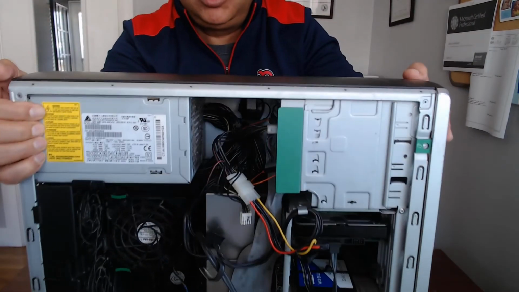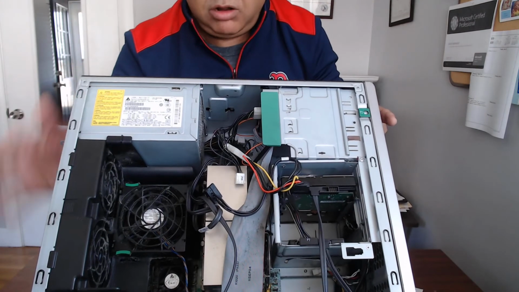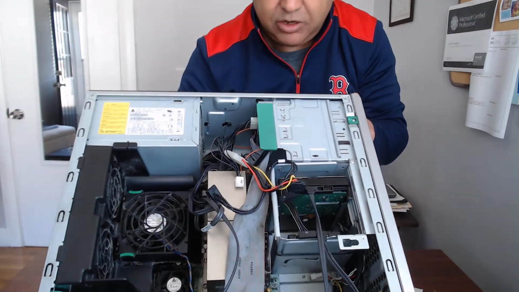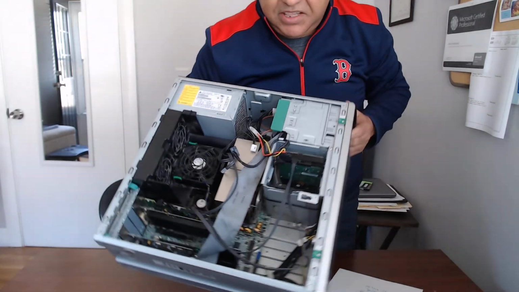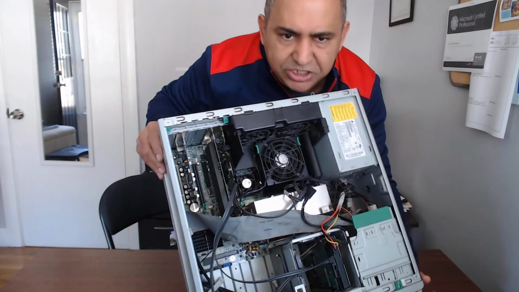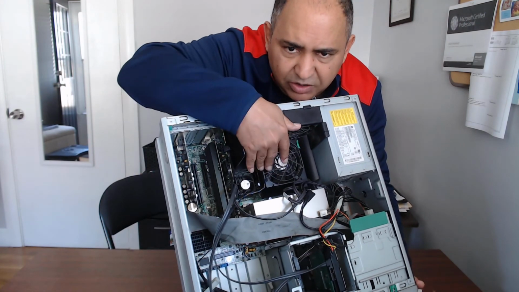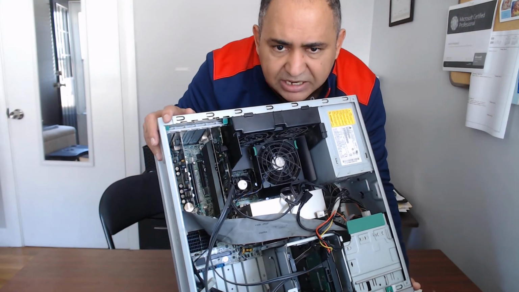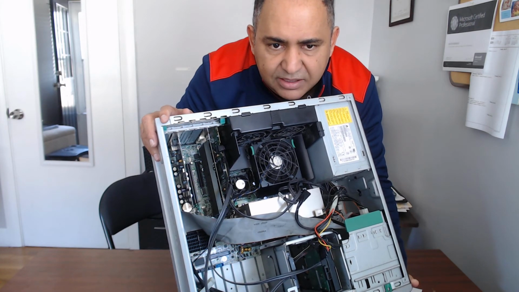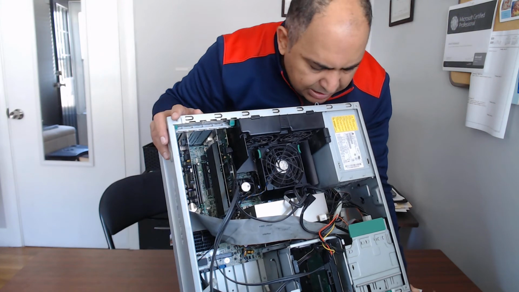Let's see if we can do some kind of close-up over here, though it's going to be a little difficult to see in this position. Those are the fans that I was talking about, and the CPU is underneath that stuff over there.